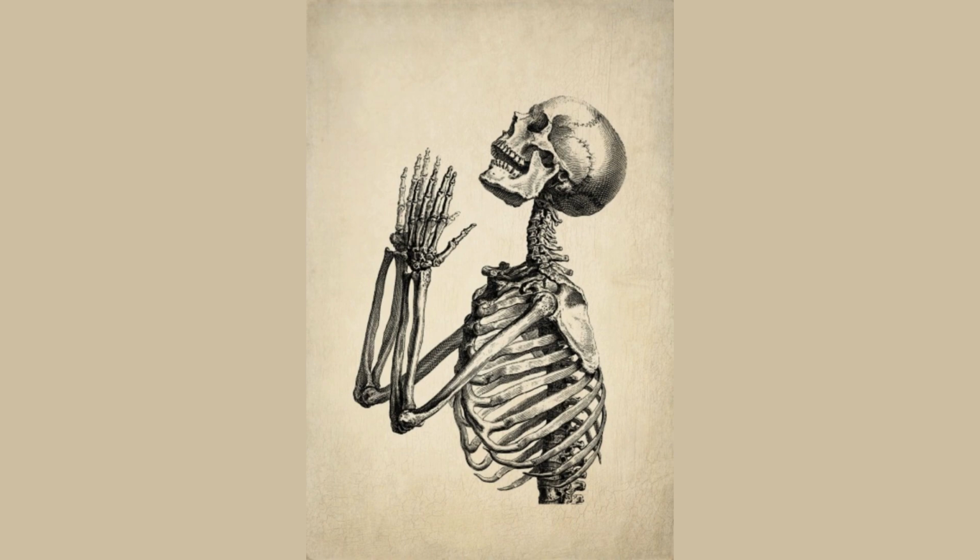By taking care of our bones through proper nutrition, exercise, and medical care, we can ensure the longevity and vitality of our skeletal system.